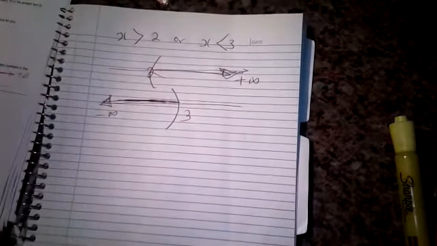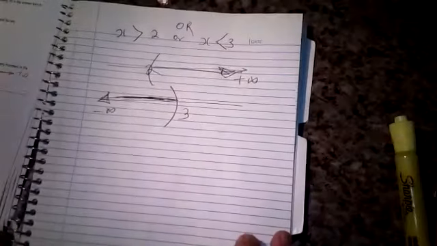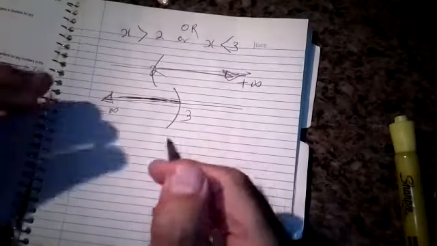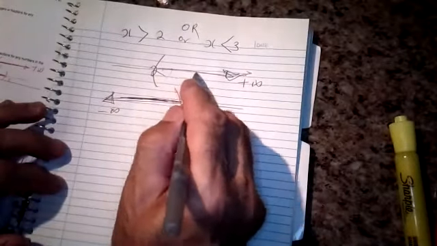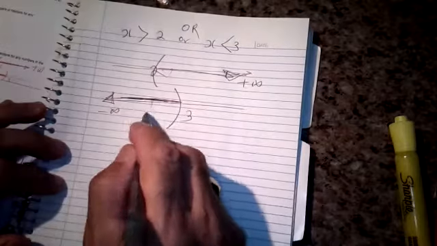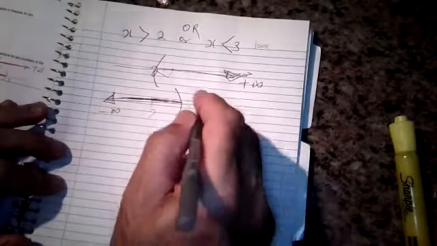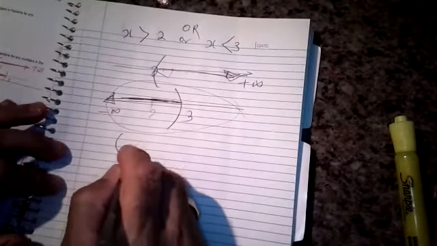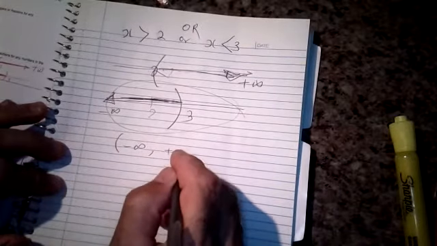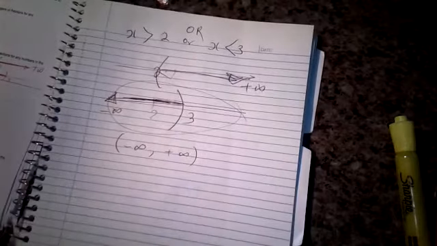Look, it's or. When you combine these two, this one already has 2, 3, 4, 5, and this one has 3, 2. So when you combine these two together, all you have is negative infinity to positive infinity.